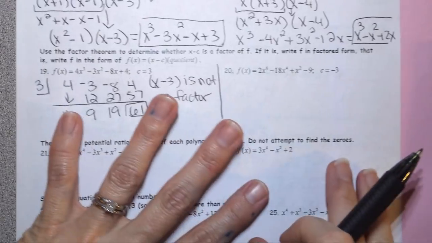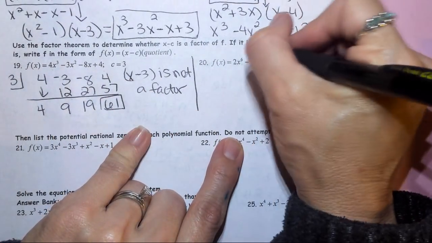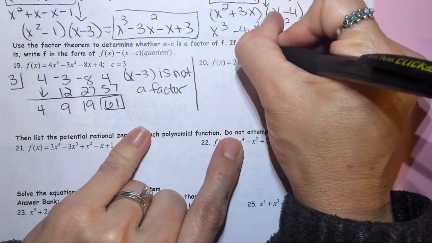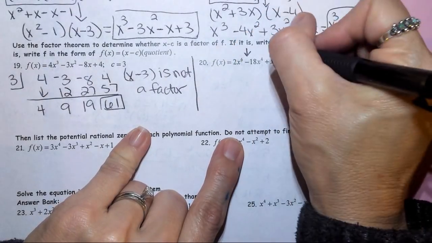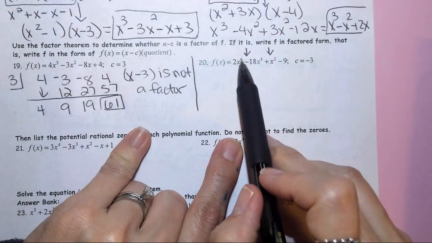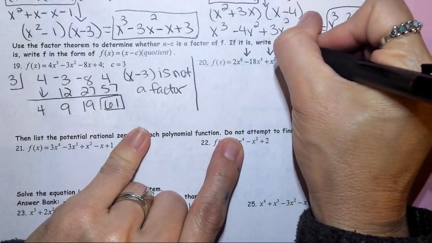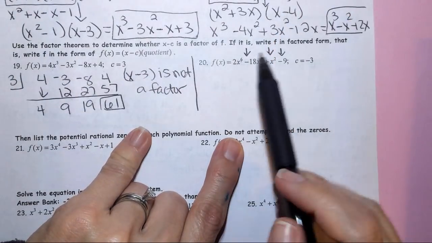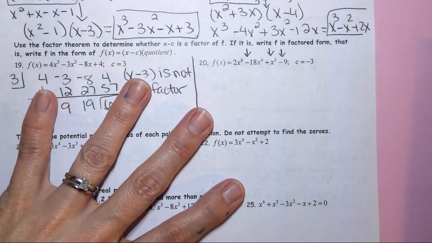Again, check your exponents first. X to the 6th, x to the 4th. X to the 5th was missing. So 6, 5, 4, 3 is missing. So 6, 5, 4, 3, 2, and x to the 1st is missing. That means everywhere I put an arrow, I'm going to replace that with a 0.